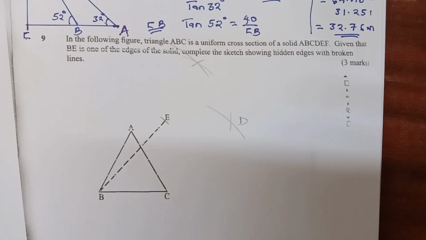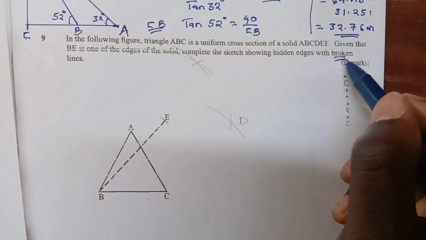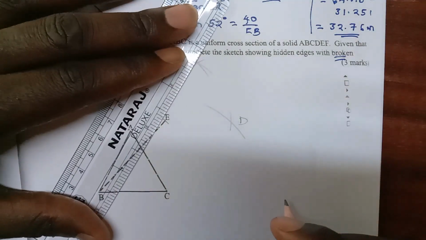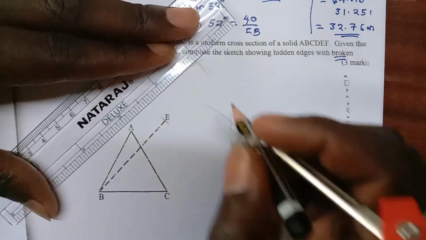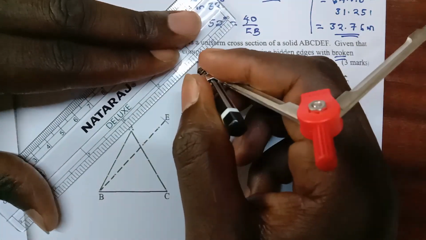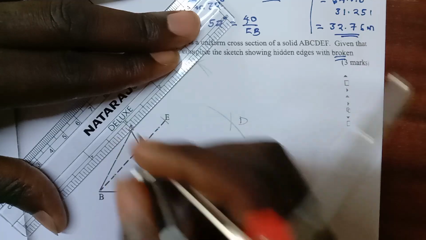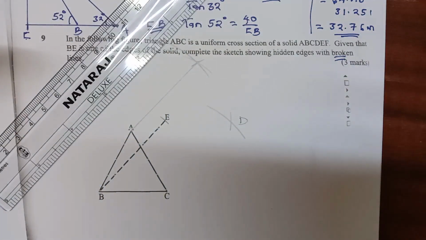Then they have said you complete the sketch showing hidden edges with broken lines. With broken lines, not continuous lines. Showing hidden edges, the edges should be shown. Now, this side is supposed to be completed, but it is not hidden, so it has a complete line.